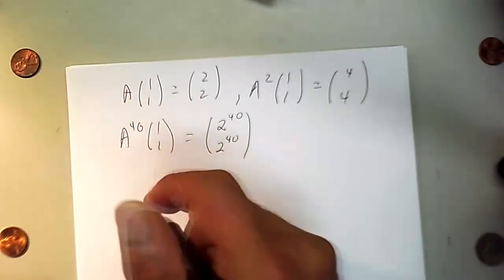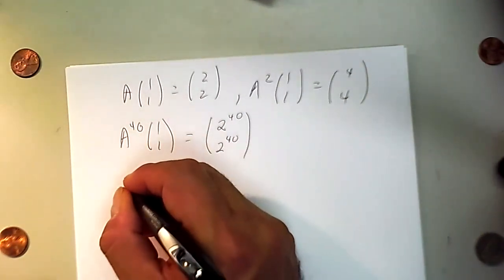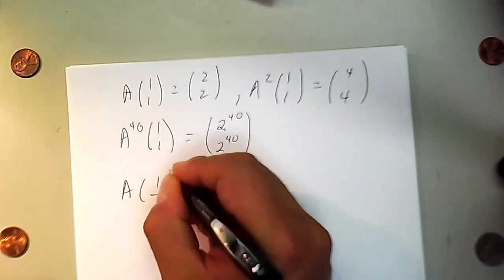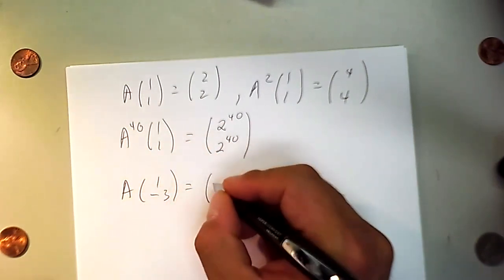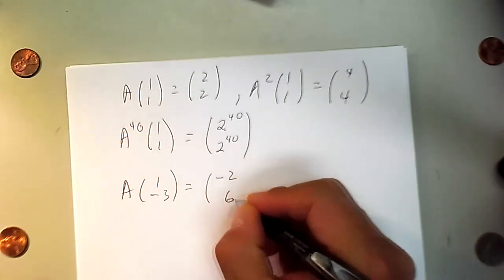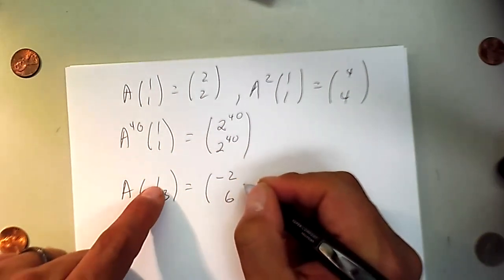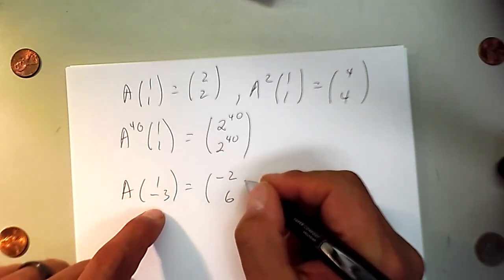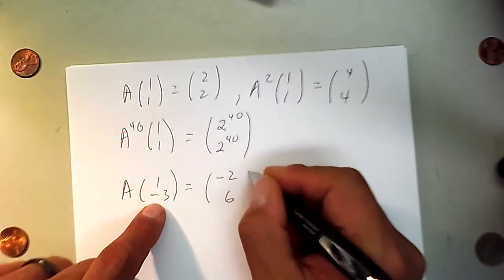Same thing happens with 1, negative 3. A applied to 1, negative 3 will be negative 2, 6, because we're multiplying by negative 2. So 1 times negative 2 is negative 2. Negative 3 times negative 2 is 6.